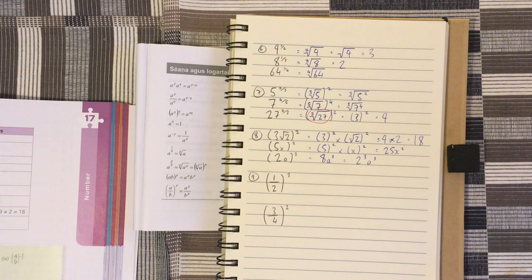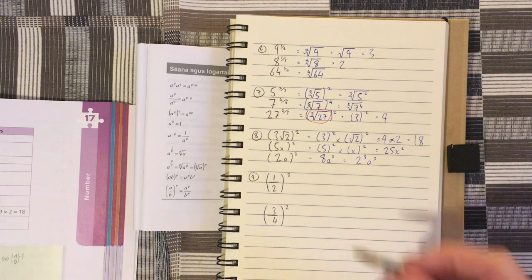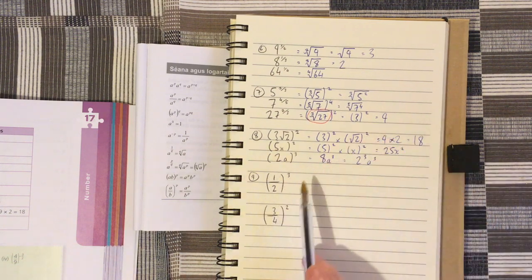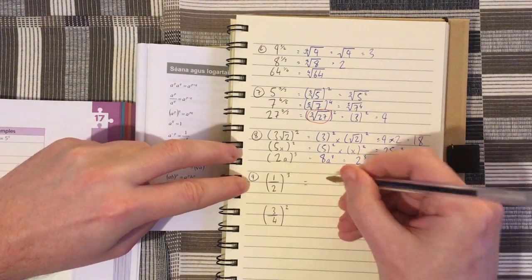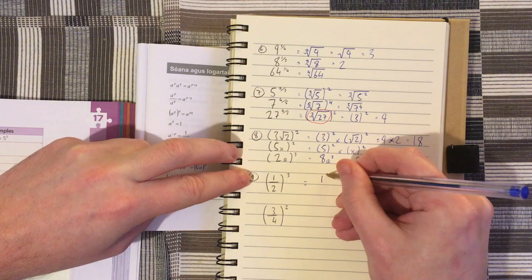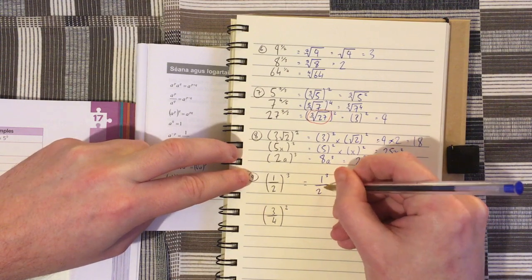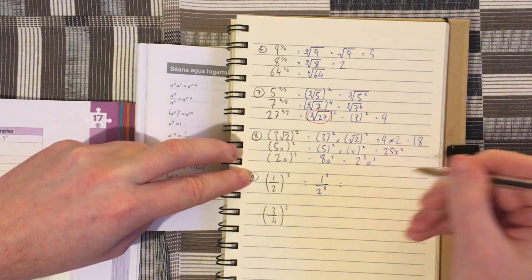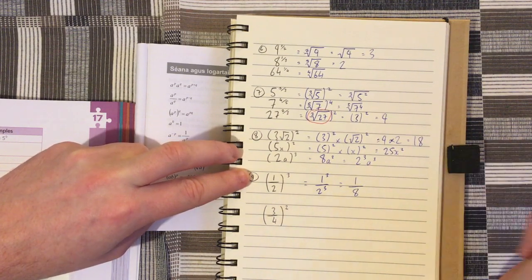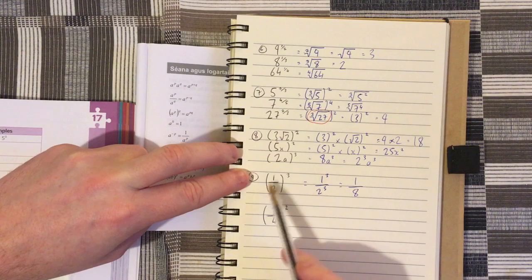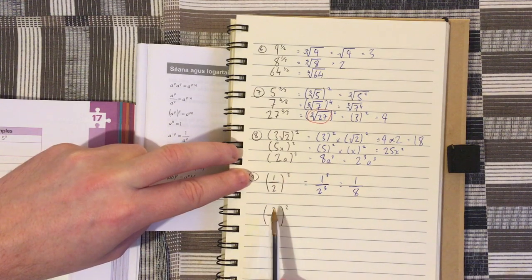So you raise both the top and the bottom to the power. For example, a half to the power of 3 is equal to 1 to the power of 3 over 2 to the power of 3. 1 to the power of 3 is 1, 2 to the power of 3 is 8. So a half cubed is 1/8.